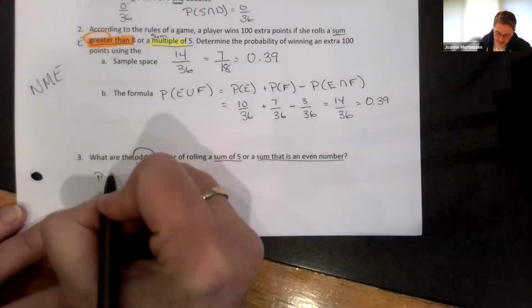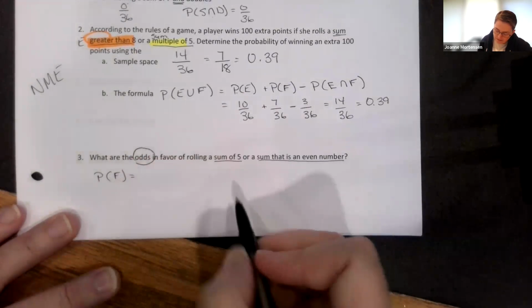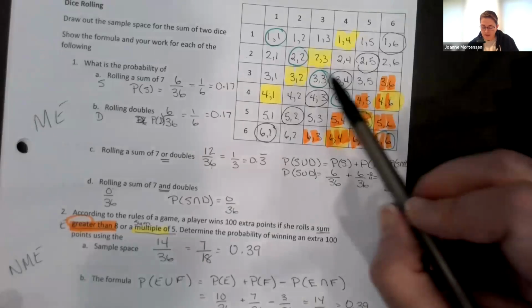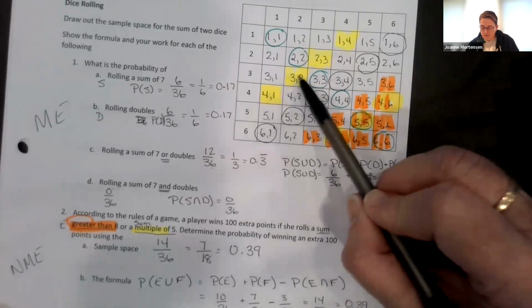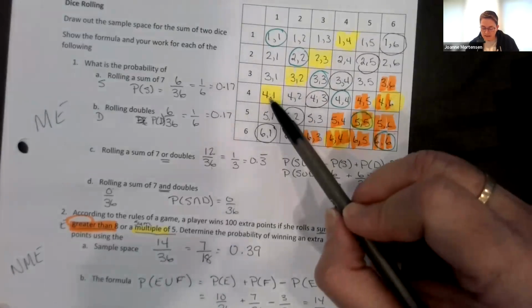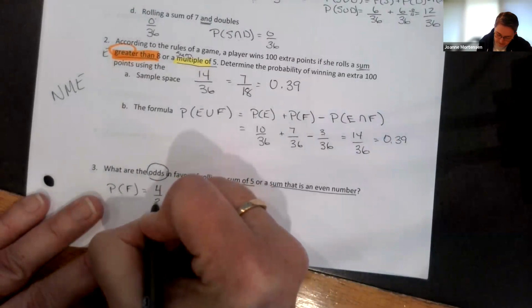So probability, I'm going to put F. Let's look at the chart. But it's there already for us. So we got 1, 2, 3, 4. We're not going to count the yellow ones down here this time. We just want a sum of 5. So that's 4 out of 36.